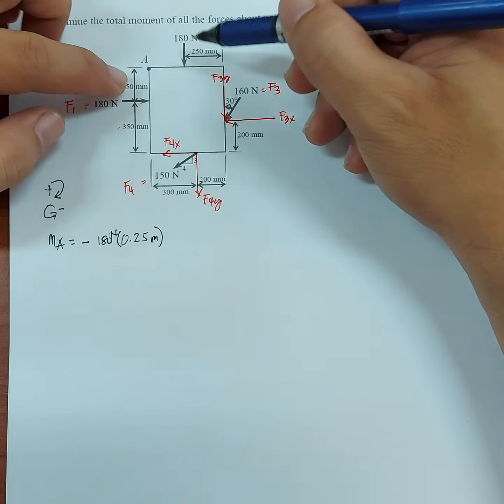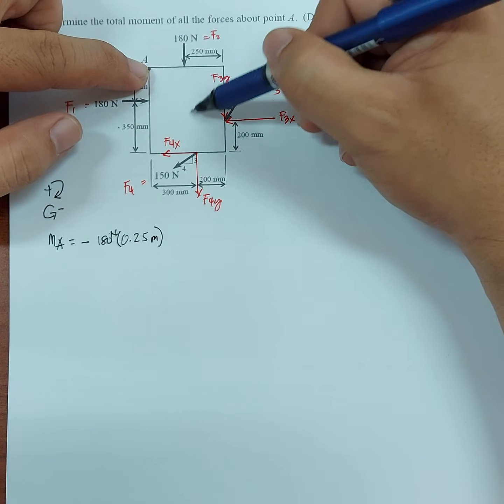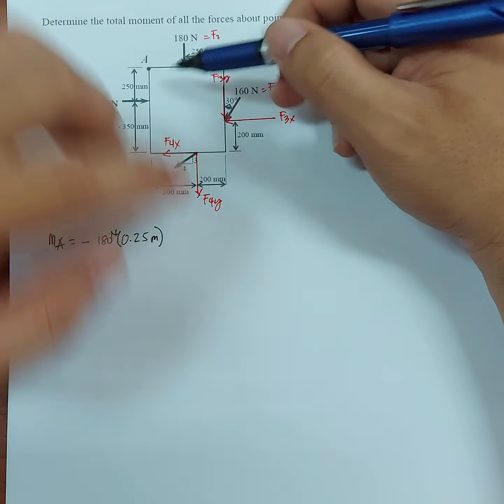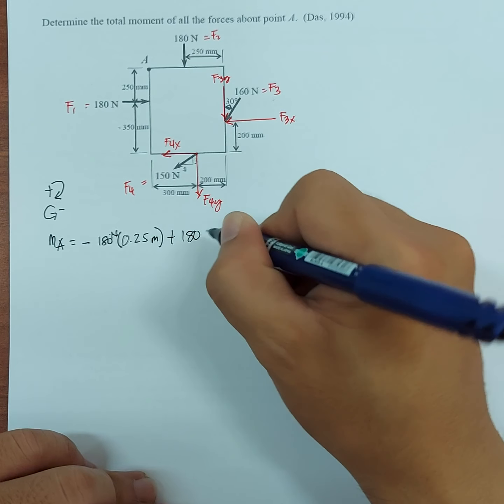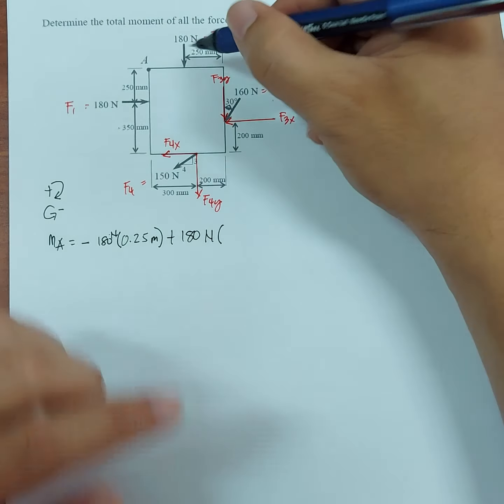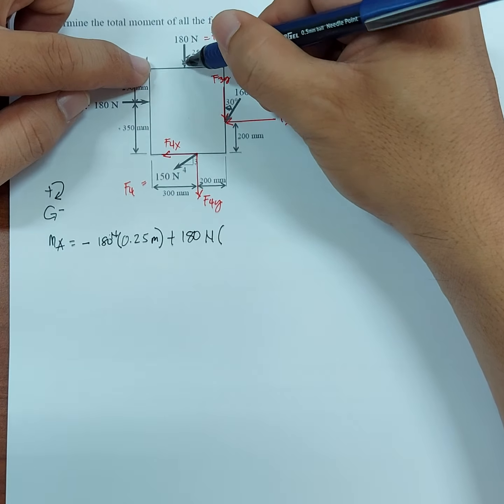Yeah, it would tend to rotate the figure in a clockwise manner. So clockwise yung direction niya. Alright. So plus 180 newtons times moment arm. Moment arm niya is obvious naman ito.